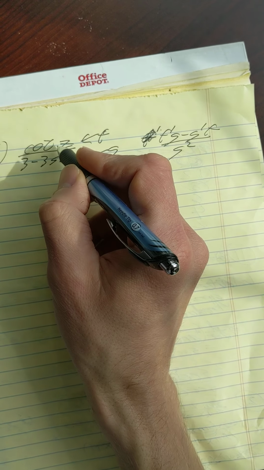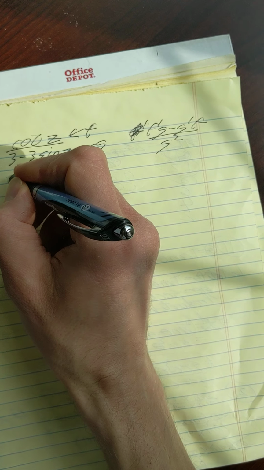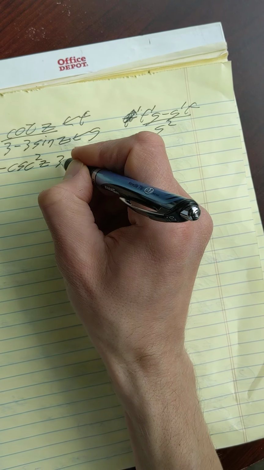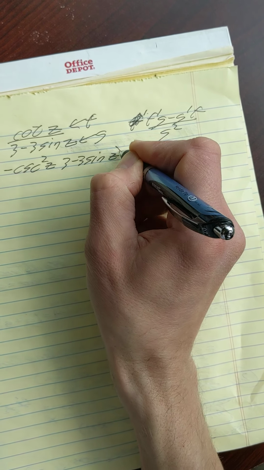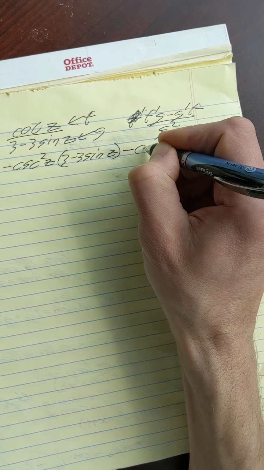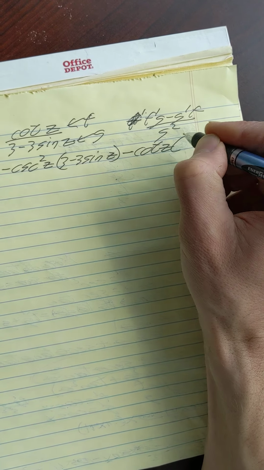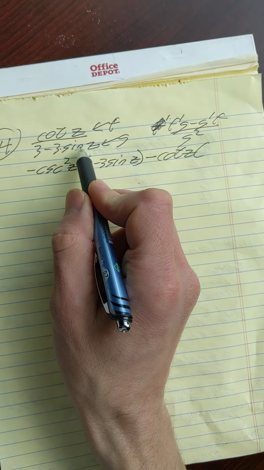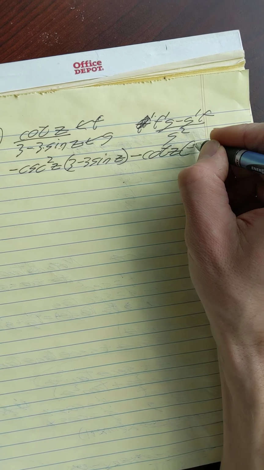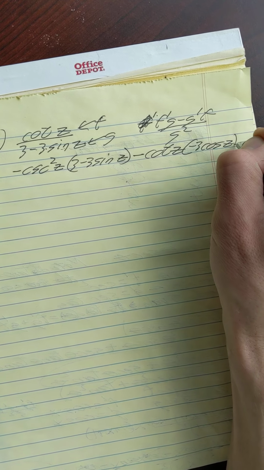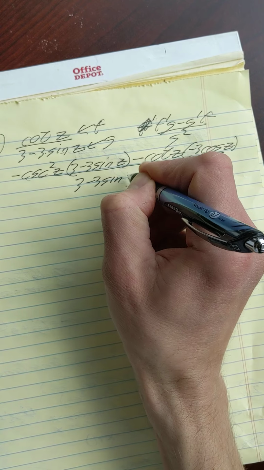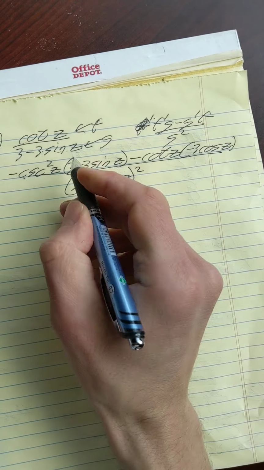So f prime is, what's the derivative of cotangent? Well, that's negative cosecant squared. So that's going to be negative cosecant squared z times g, which is 3 minus 3 sine z, minus cotangent z times the derivative of this, which is, what's the derivative of sine? So this is just going to be negative 3 times the derivative of sine, which is cosine. So it's going to be negative 3 cosine z. And that's going to be over this thing squared. Okay, so now let's simplify.